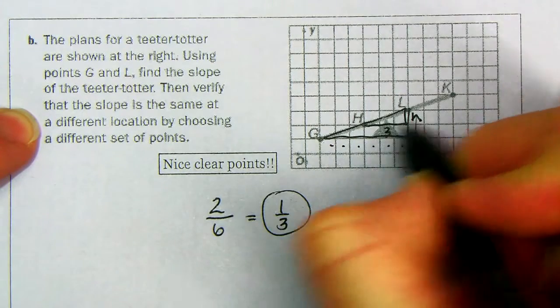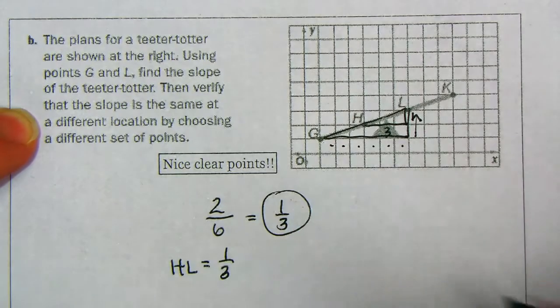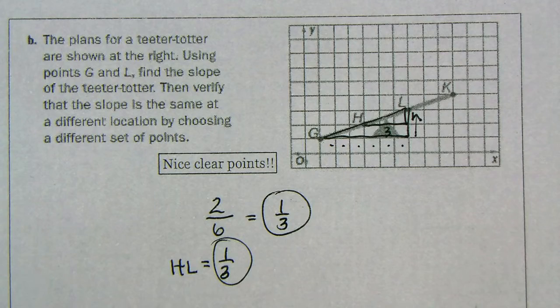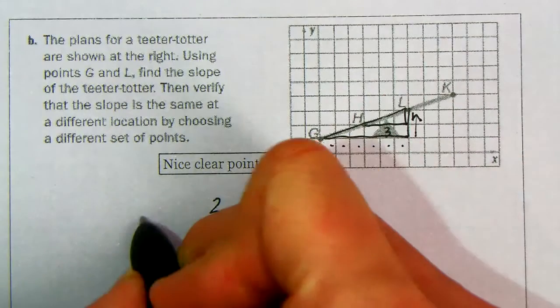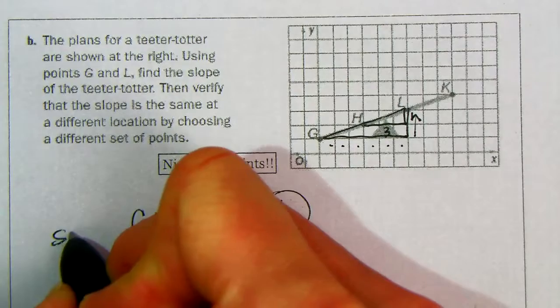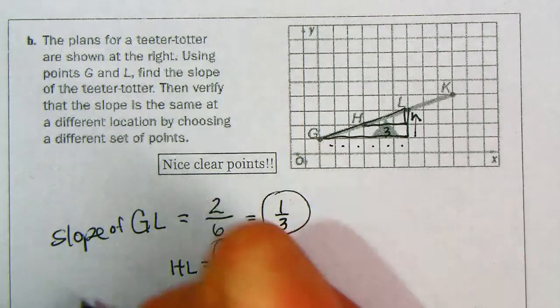There you go. That's simple. Just make sure, maybe I should label that GL slope, so that we can tell the difference between the two that we're finding. Let's do another problem like that.